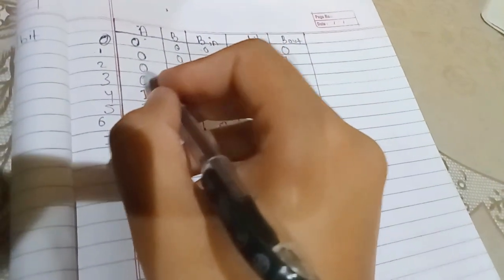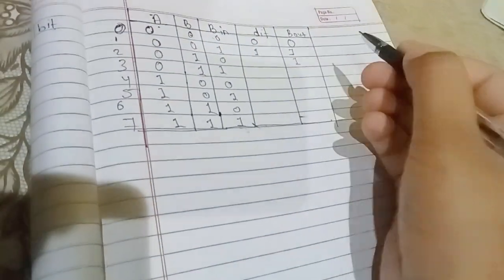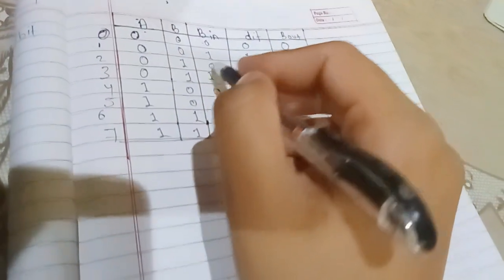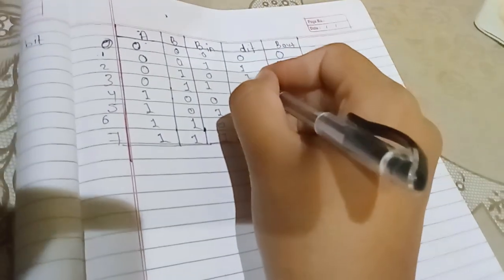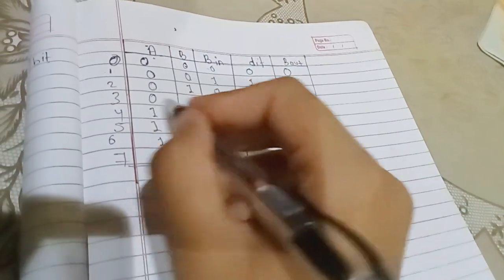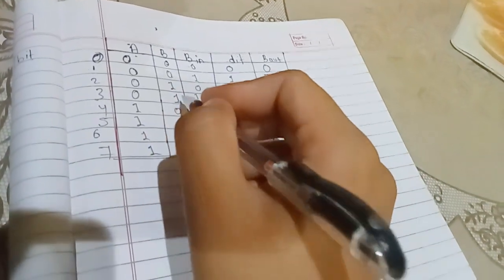For this, 0 minus 1 you can't, so we have to take 1 borrow, and after taking 1 borrow, it will become 3. So 3 minus 2 is 1, and 1 minus 0 is 1. Again 0 minus 1 you can't, so you just need to take 1 borrow, 1 bit, so it will become 4, and 4 minus 3 is 1, and 1 minus 1 is 0.